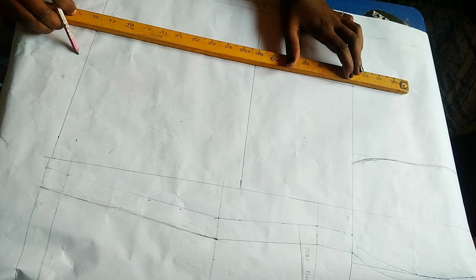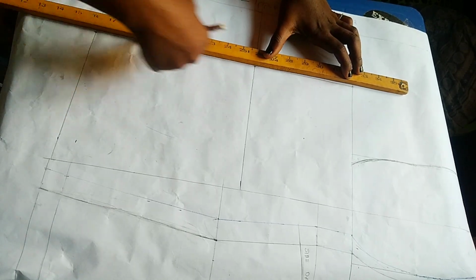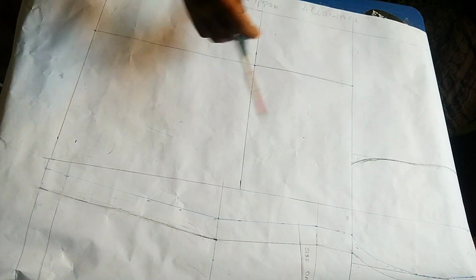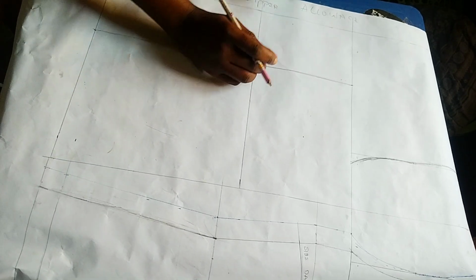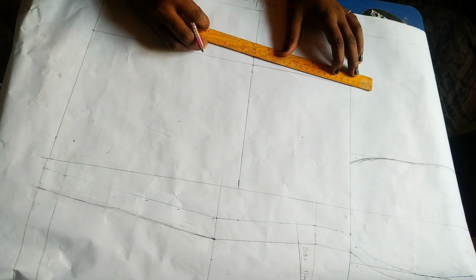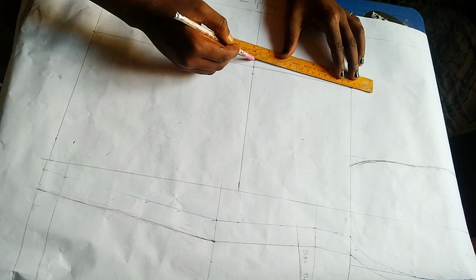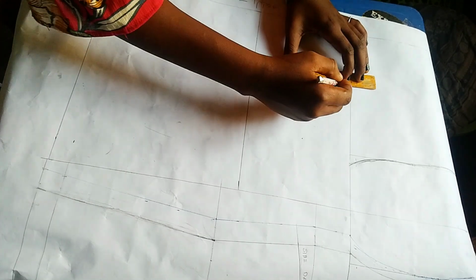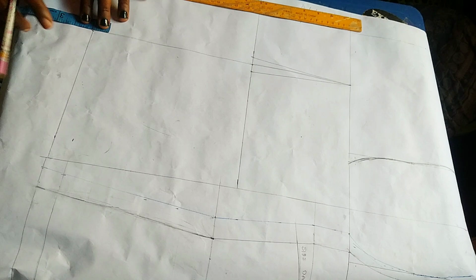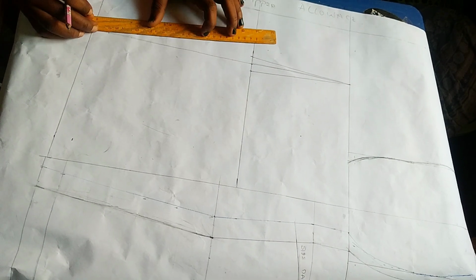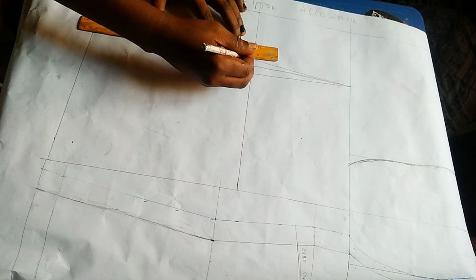And join the line, come to the waistline, then you go in just like I did to the front, ½ inch on both sides, making 1 inch. Then you connect. Unlike the front that I came down by 1 inch at the bust, for the back you just connect it directly straight. Then you go up by 1 inch at the M line, then you connect.